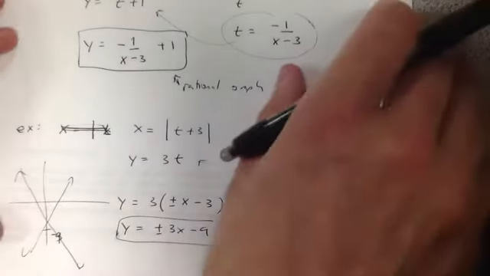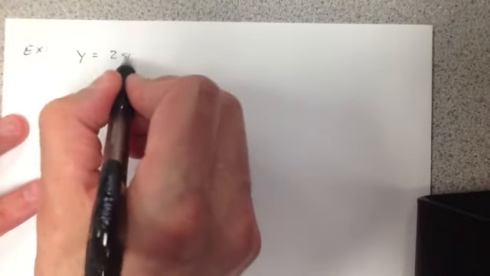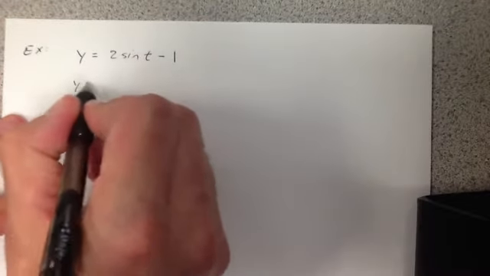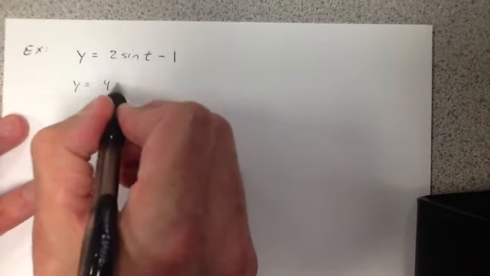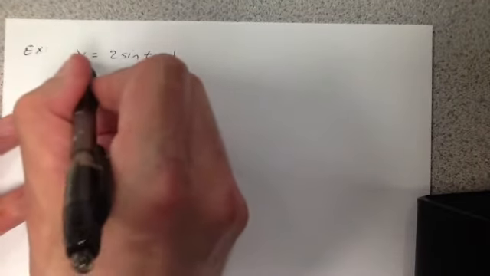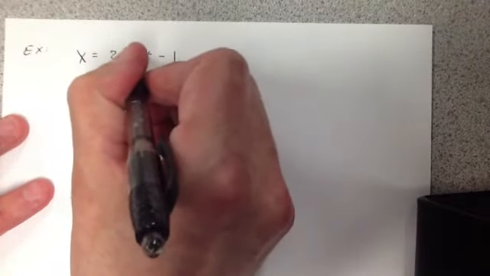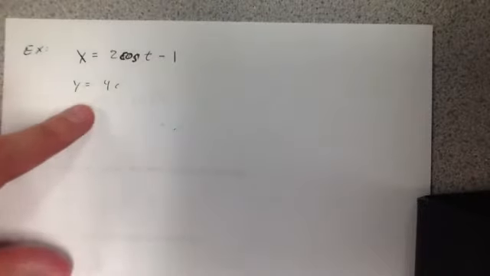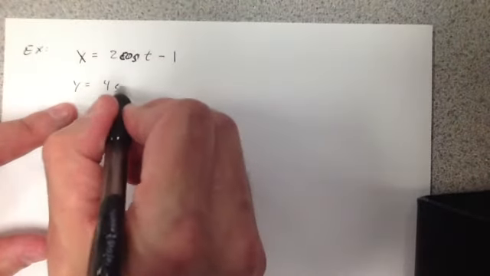All right. Let's take a look at one where it involves trigs. Okay? Let's take a look at a trig one. Another example. Let's see here. Let's let y equal 2 sine t minus 1. Sorry, that should be x equals, and that should be cosine. Don't mess that up. That should be x equals 2 cosine t minus 1, and y equals 4 sine of t.